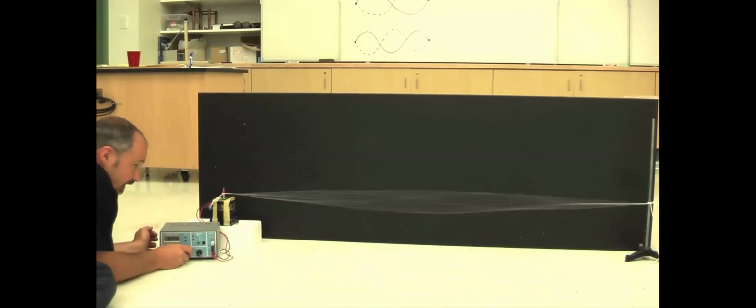What did we just prove right now with the pictures? The distance between two nodes is lambda by 2. Agreed? So if you increase the frequency, the wavelength will decrease. If the wavelength decreases, the distance between the nodes will decrease. That means you can put more loops in the same length of the string. Is that making sense? If you bring the nodes closer, that means the length of the loop is becoming smaller. You can put more loops on the same length of the string.